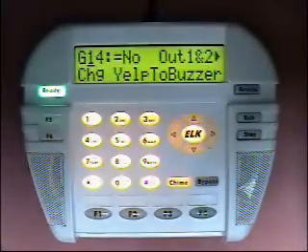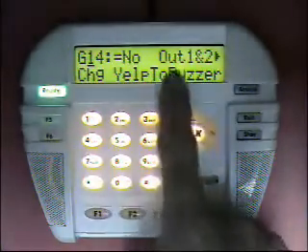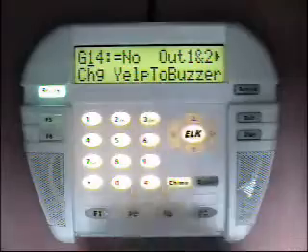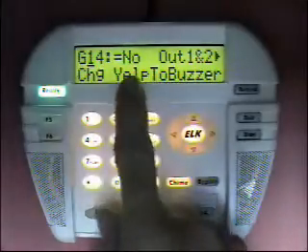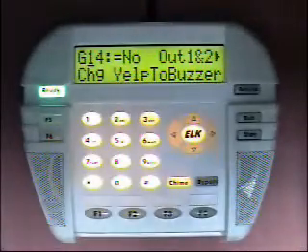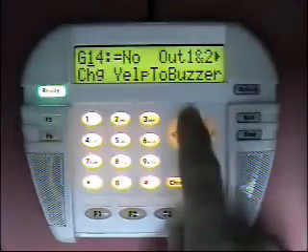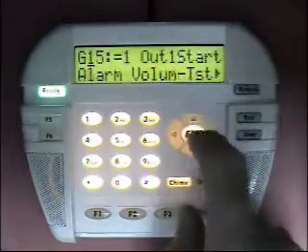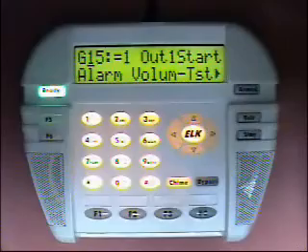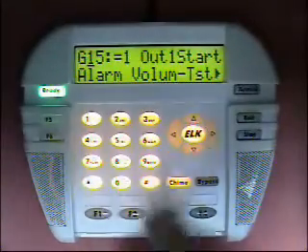In this option, it changes the Yelp siren on outputs 1 and 2 to industrial buzzer sound if you answer yes to this option. We go to the next option here, and this is the starting alarm volume on output 1.